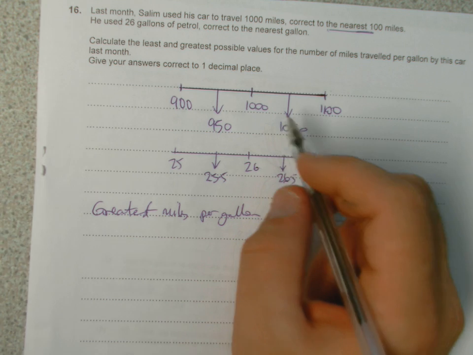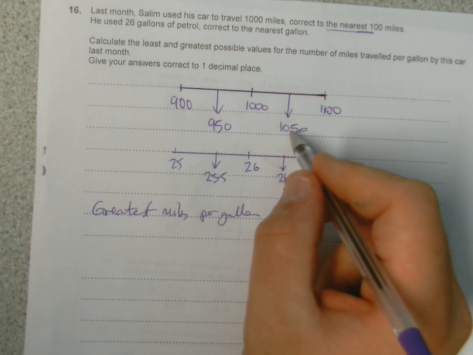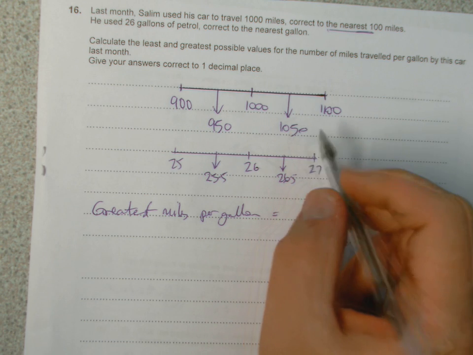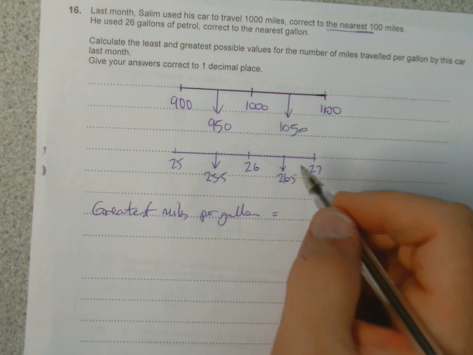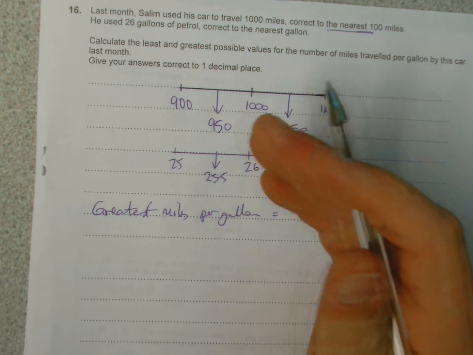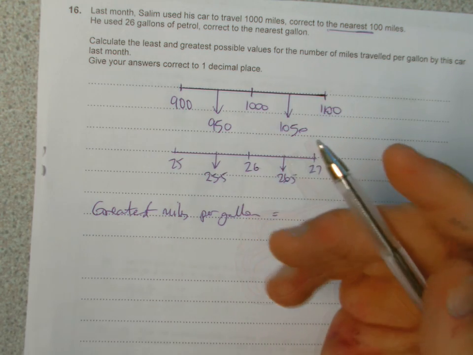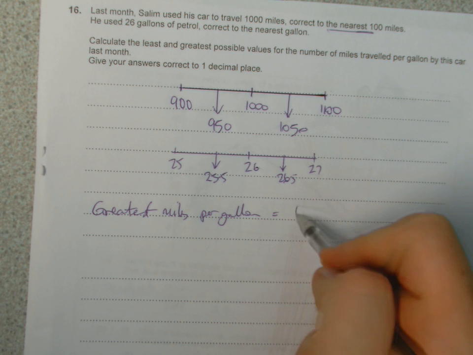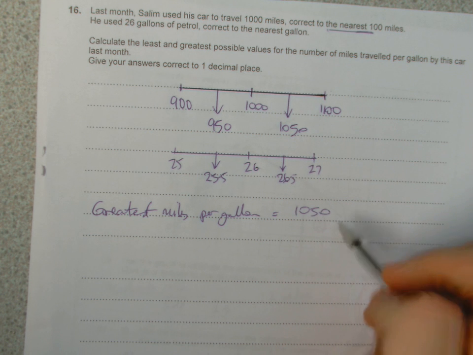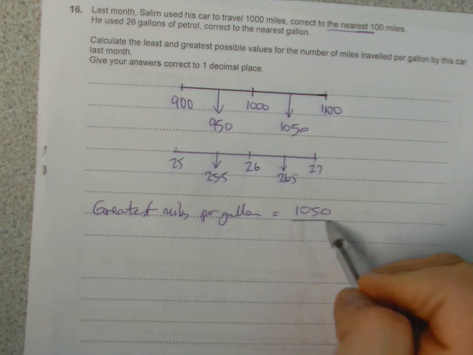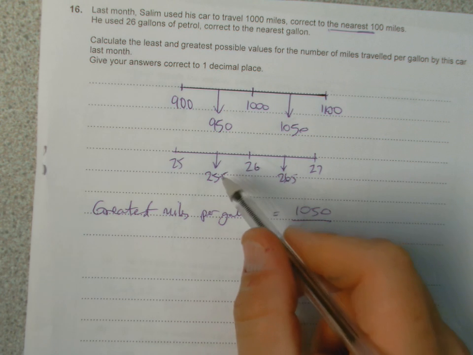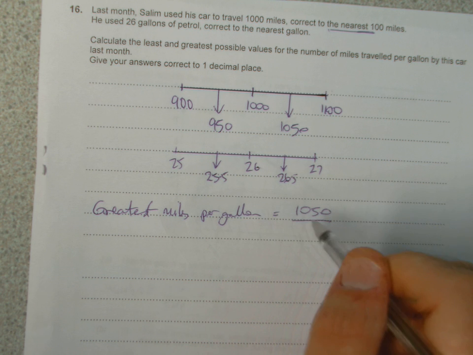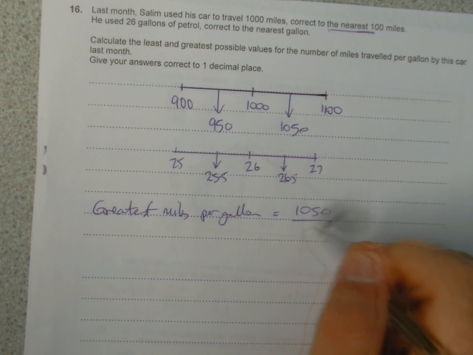So to get the greatest, you need to consider the greatest distance. That's what I would be thinking, because to get the greatest miles per gallon, in other words you're getting more distance per gallon, then you need to choose the greatest distance. But of course then, when you're dividing by the number of gallons, to actually get the biggest possible answer, we need to divide by the smallest.